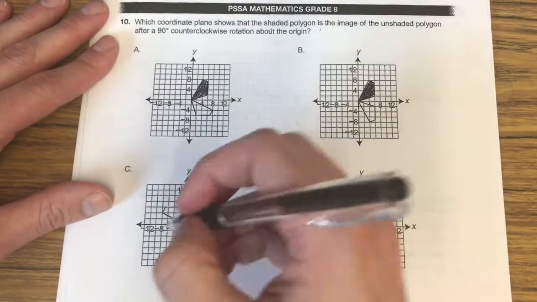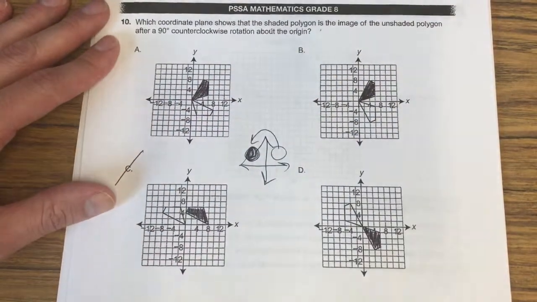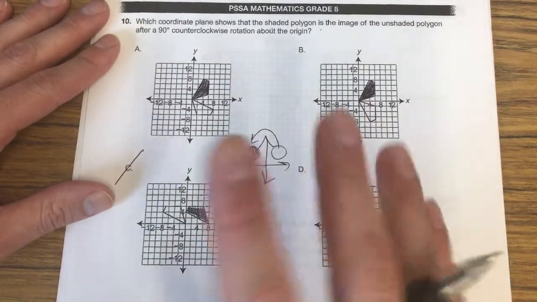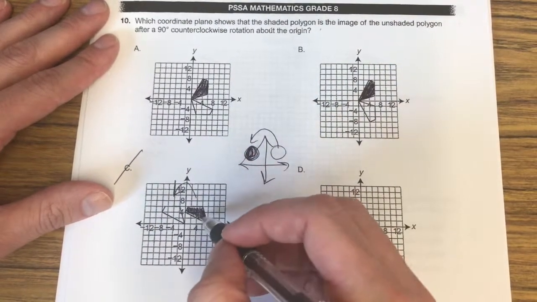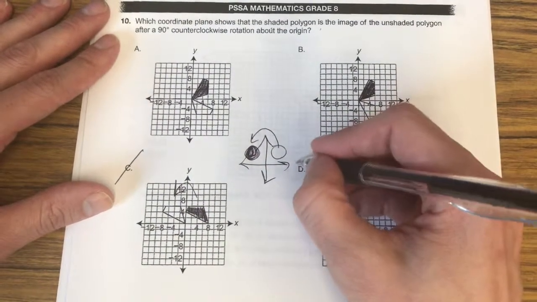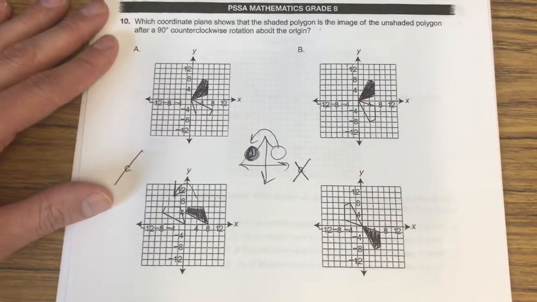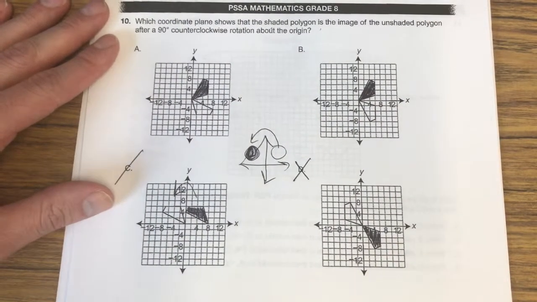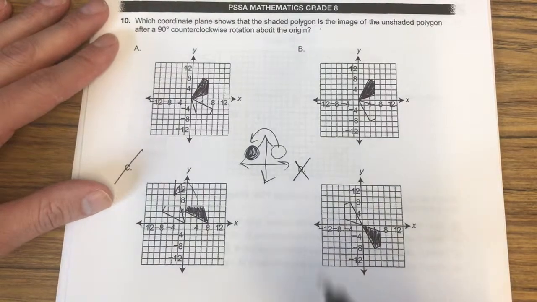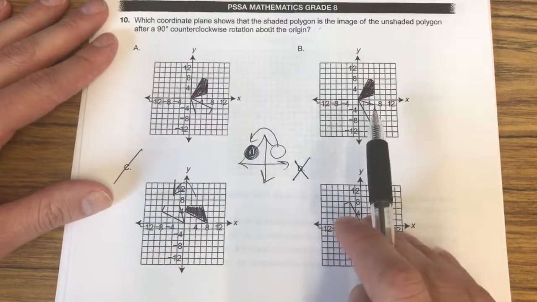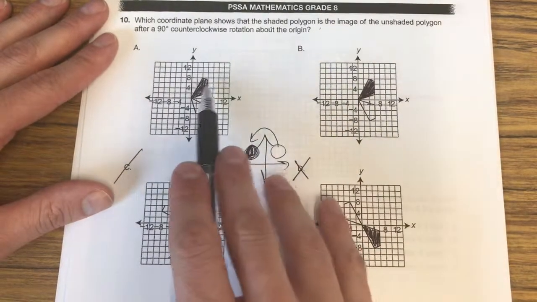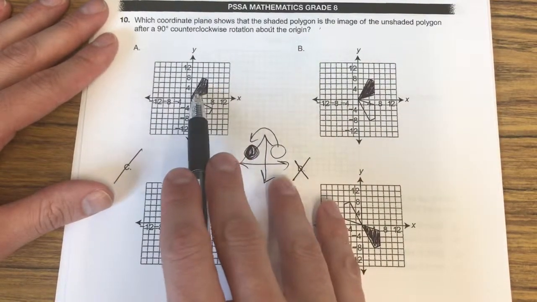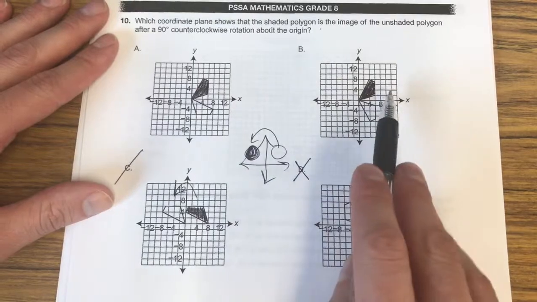So this eliminates C, because C is not even rotated. Yes, it goes from one spot to another, but there's no rotation. It just moves over. D doesn't make sense because it's just like a 180 or a reflection looking thing. B. Now, this is where we have to be careful. My answer in both of these cases looks like, I don't know, a Superman logo, to be honest.